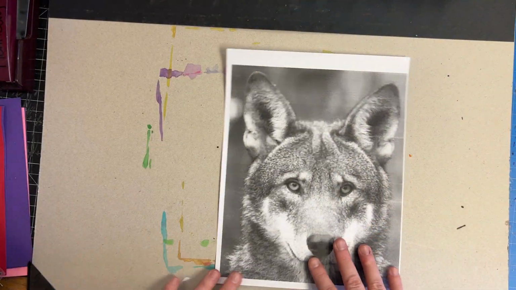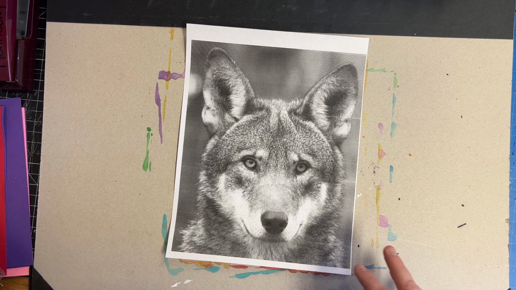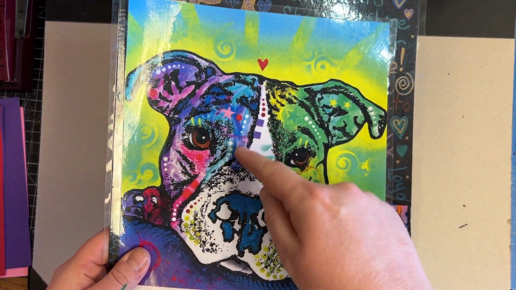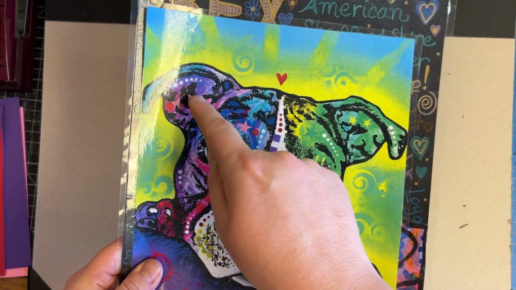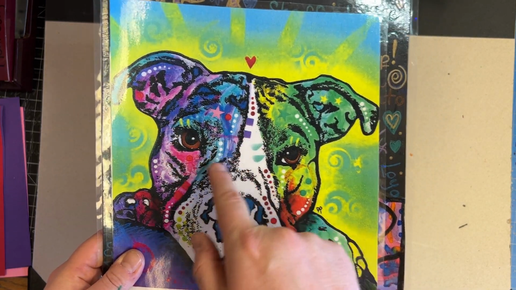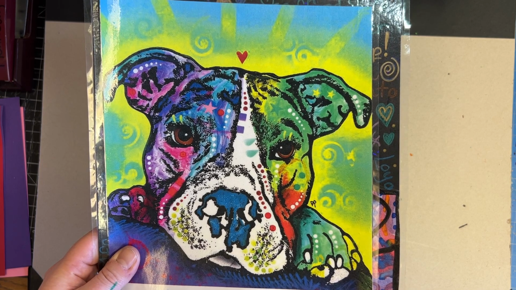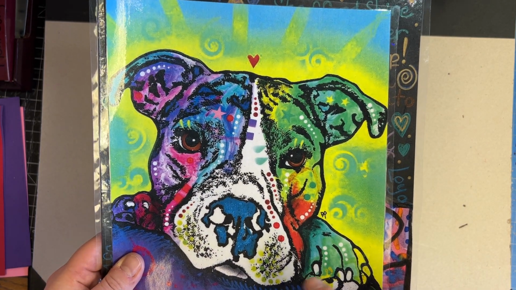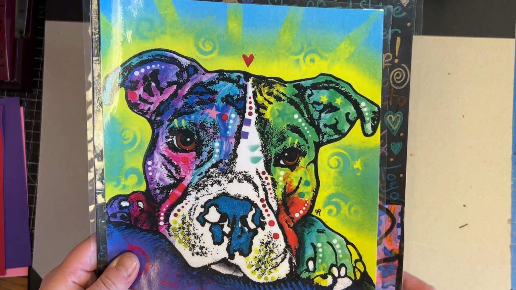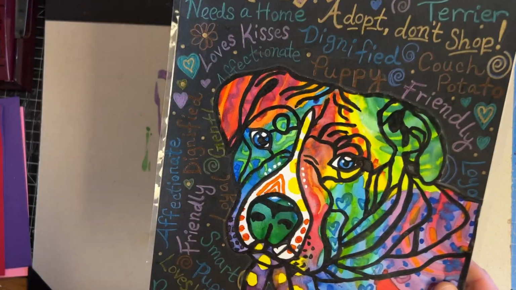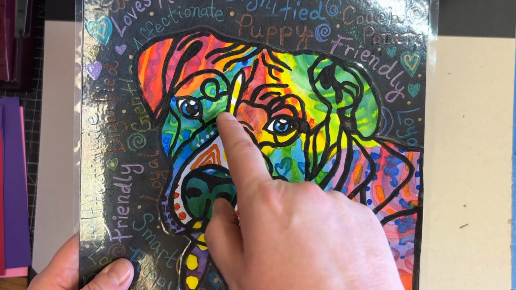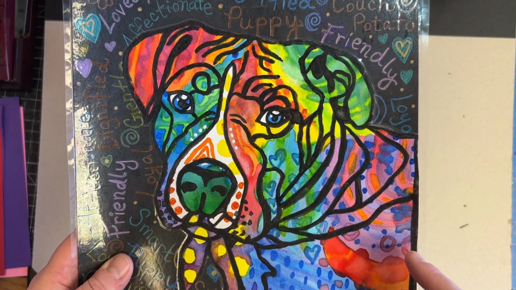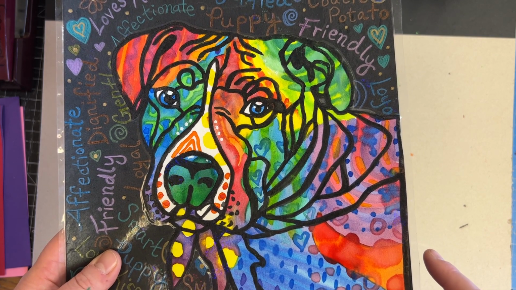is we need to figure out our contour lines, because if you look at Dean's artwork, you can see he has all these black lines that actually show us the features and the shape of the animal. And then inside the lines are all these crazy colors that are not realistic, but the black lines are realistic, and that's how we know what animal we're looking at. If you look at my example, you can see I outlined all the different shapes and wrinkles and details of this dog using black. So we're going to do that.